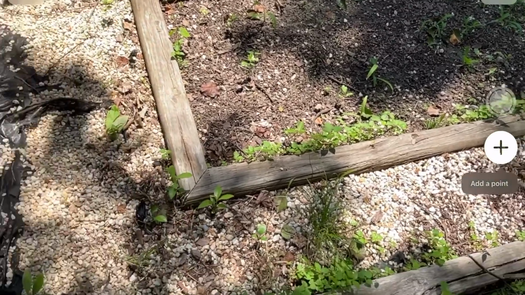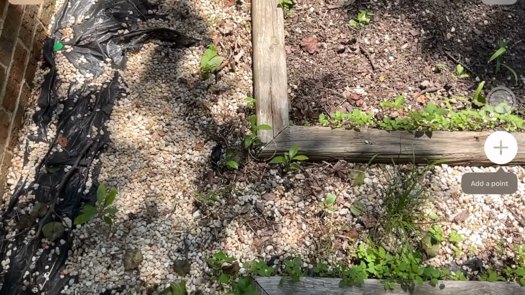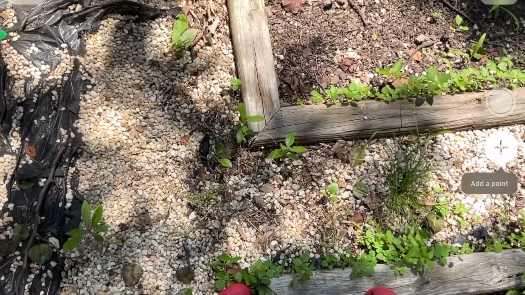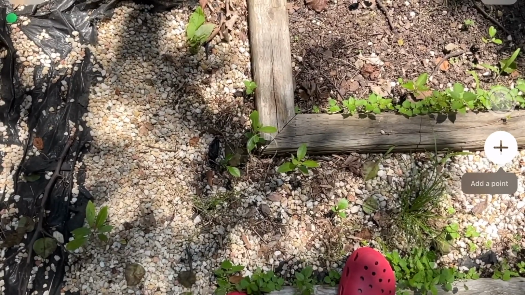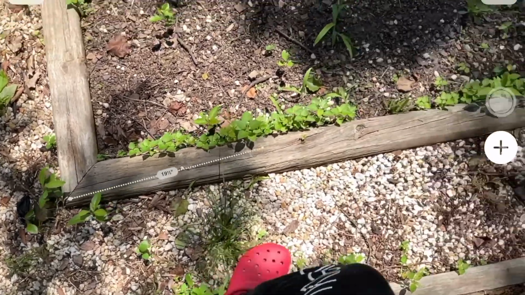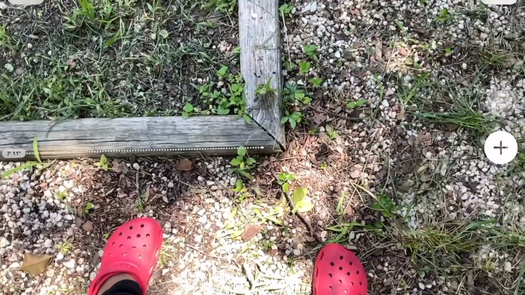Here I am outdoors and I am about to use the Measure app to measure a rectangular plot in the garden. And I am doing this to show that you don't have to remain indoors. As long as you have a mobile device, you can go outdoors to do your different measurements using the app.